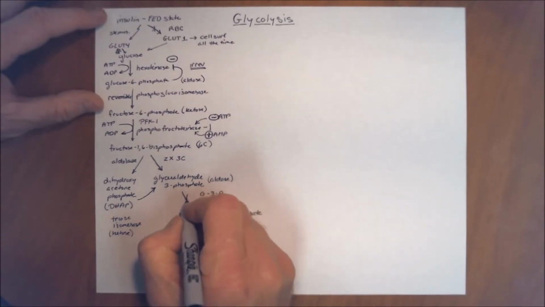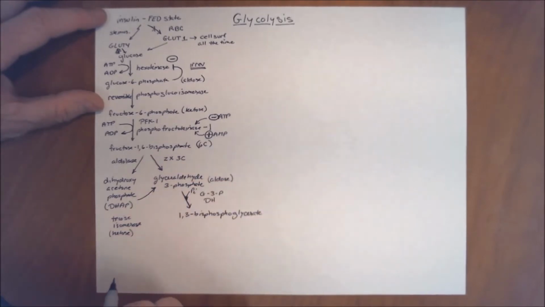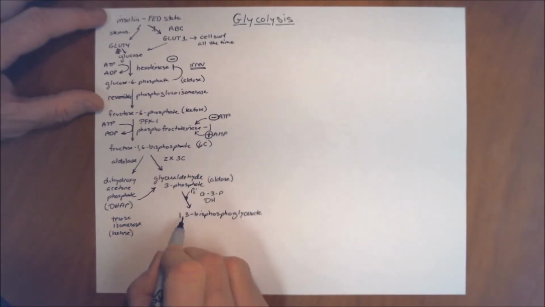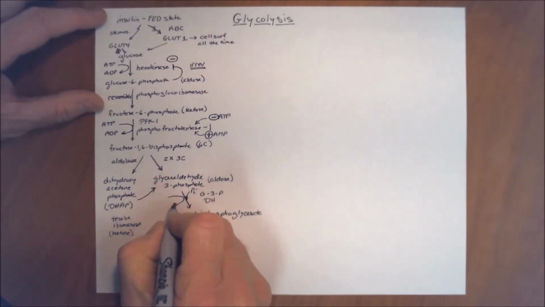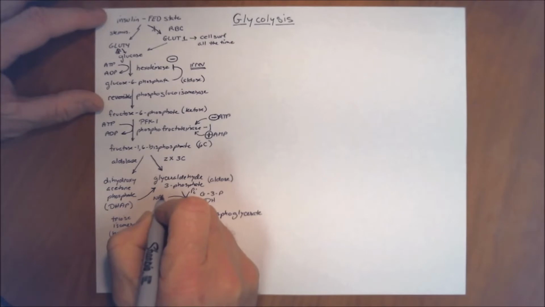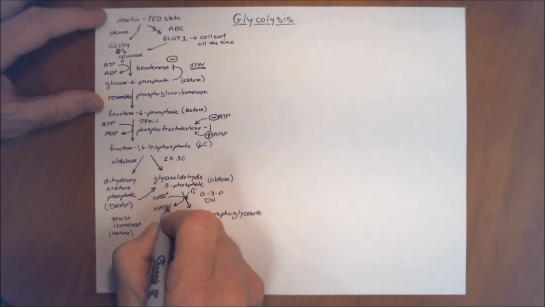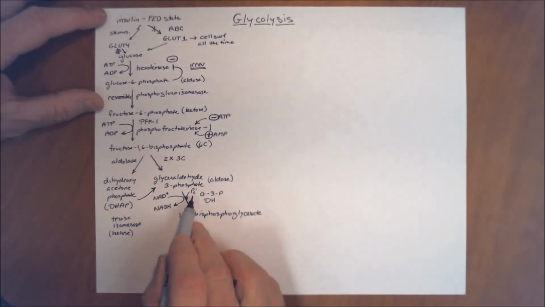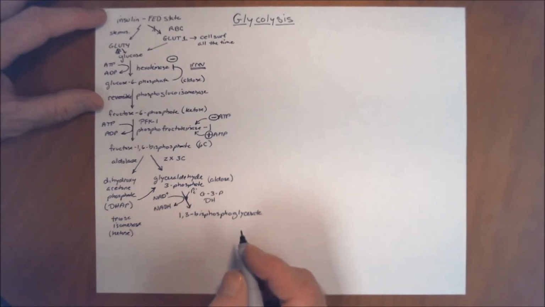And this is a dual reaction that is going to add inorganic phosphate to the number 1 carbon of glyceraldehyde 3-phosphate, and also harness some energy by converting NAD to NADH. So it's a combined substrate level phosphorylation reaction with a redox reaction.